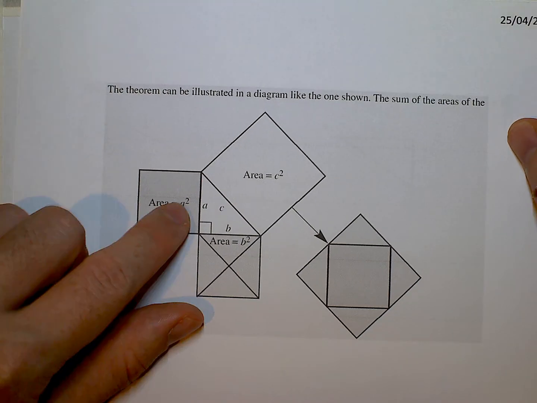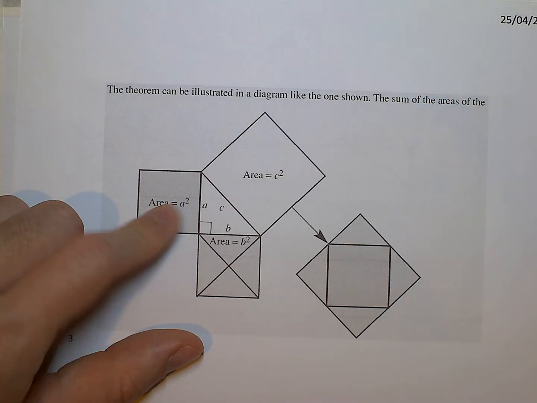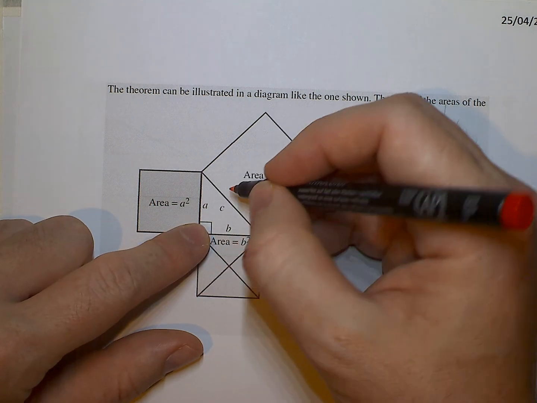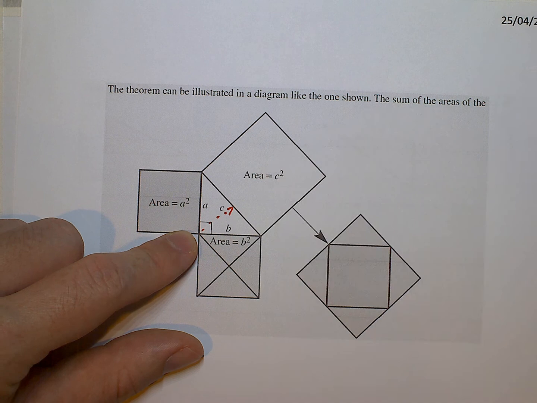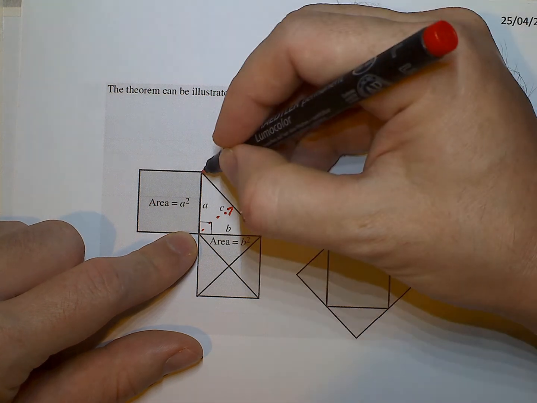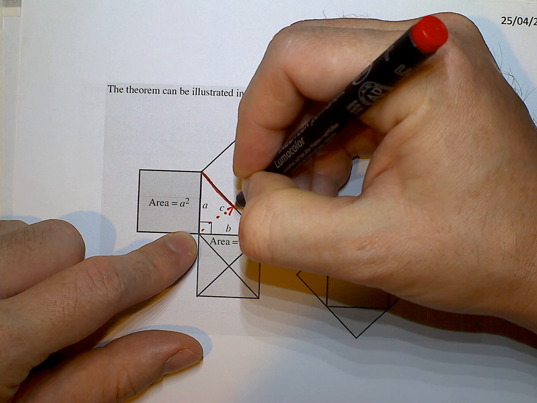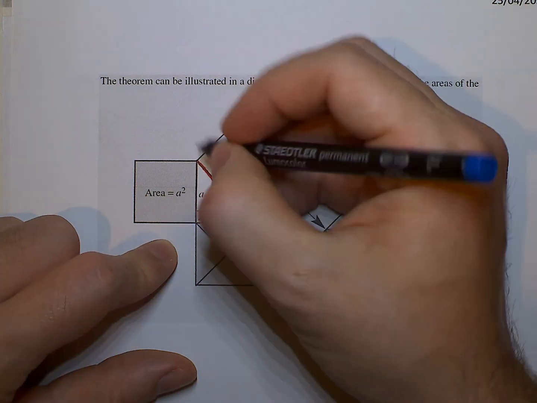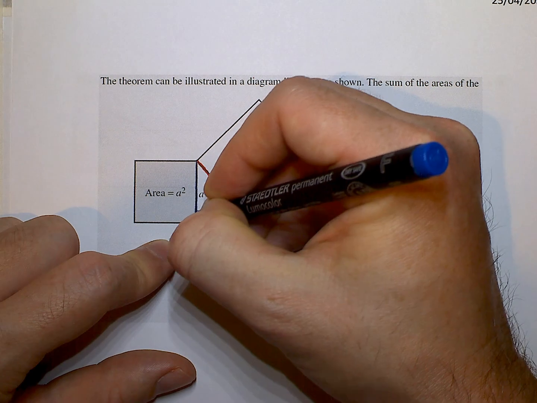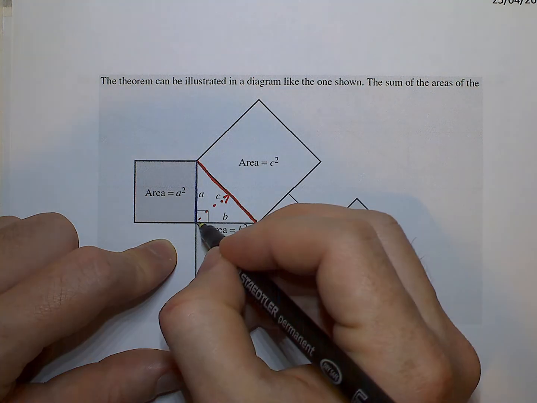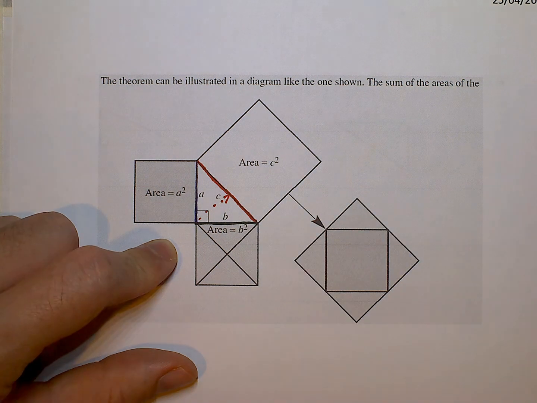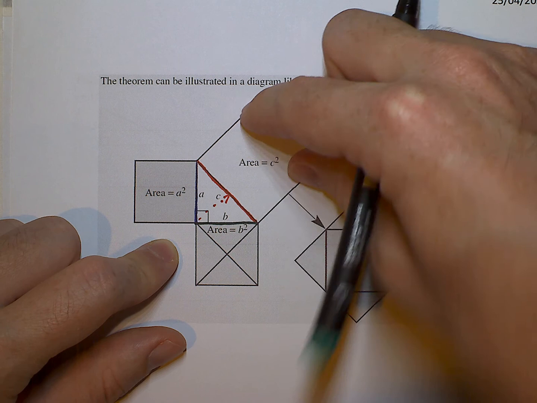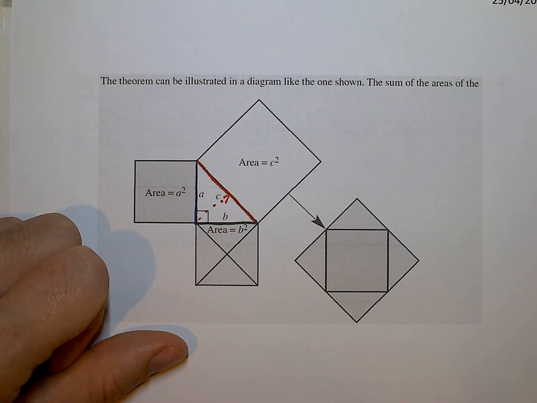Here we have a right angle triangle with the sides C, A, and B. C is the hypotenuse because it's opposite the right angle. So this just here in red is our longest side. We also have our two shorter sides, A and B. Now, what we've done is we have created squares based on all of those sides.